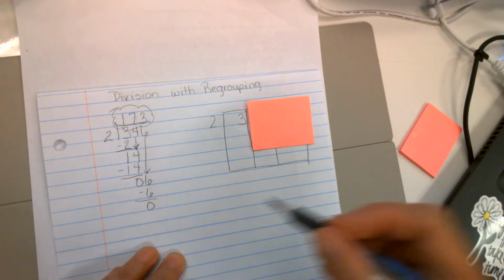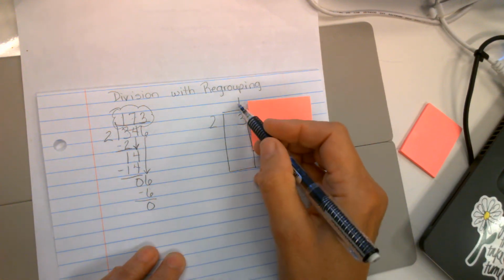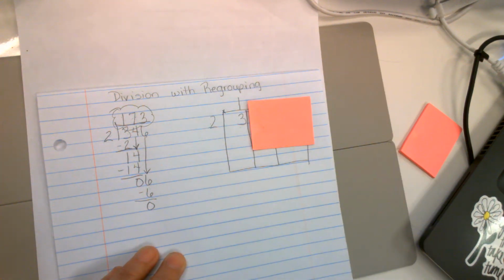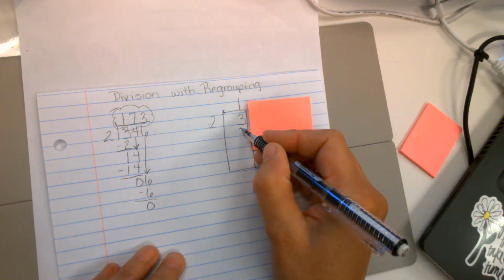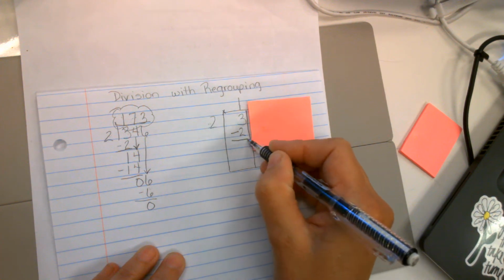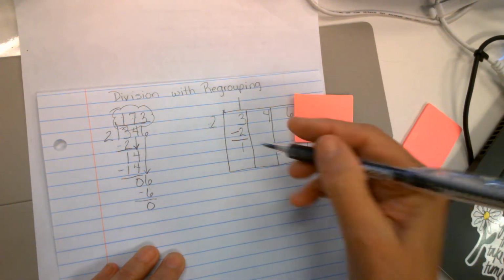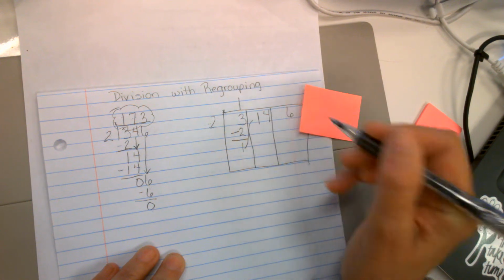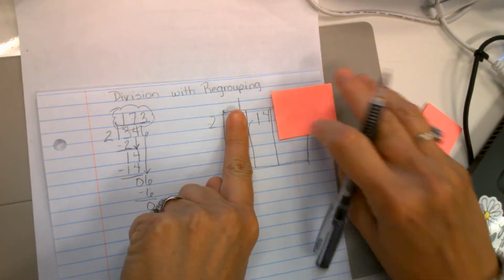Okay, so I know, again, I can take one group of 2 out of 3. So 1 times 2, because we know there's a little multiplication sign right there. It's just invisible. 1 times 2 is 2. Subtract that out, and I have 1 left over. Now, instead of bringing the next number down, all I do is put that 1 in front of that number right there. So I'm done with that one. I don't need to look at that one.